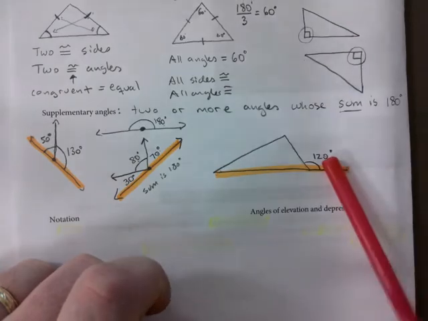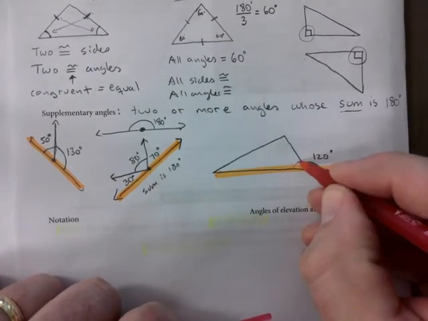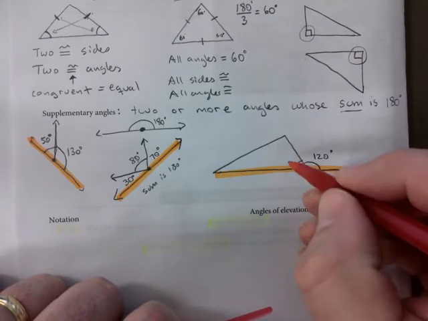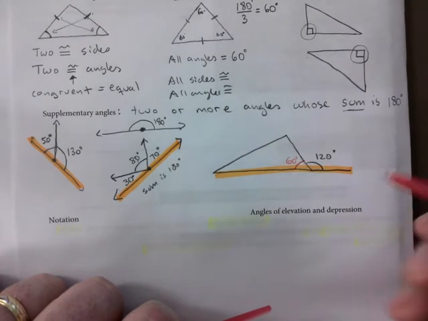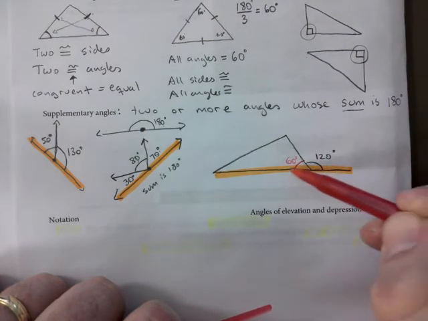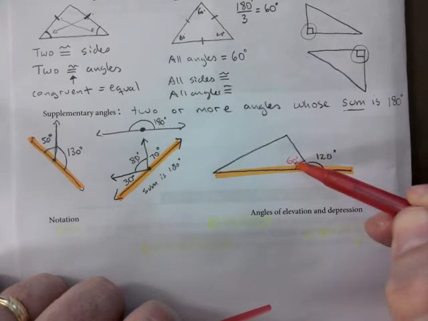If this is 120, then this one inside here must be 60, right? So the problem didn't give you an angle inside the triangle, but now because you know the property of a straight line, you were able to bring one in, right?